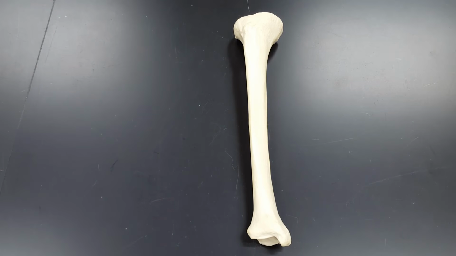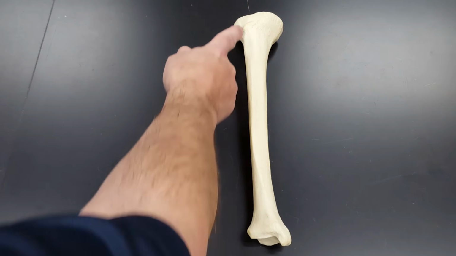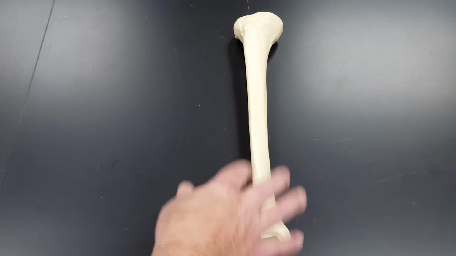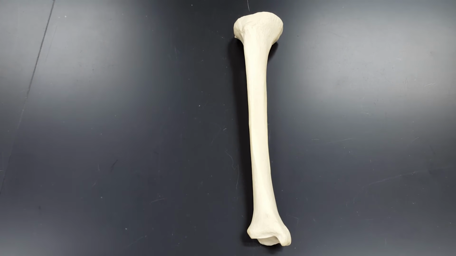As always, I want you to feel free to pause me, rewind, watch this again and again until you get it down. Medial side, anterior side. This is a right tibia.